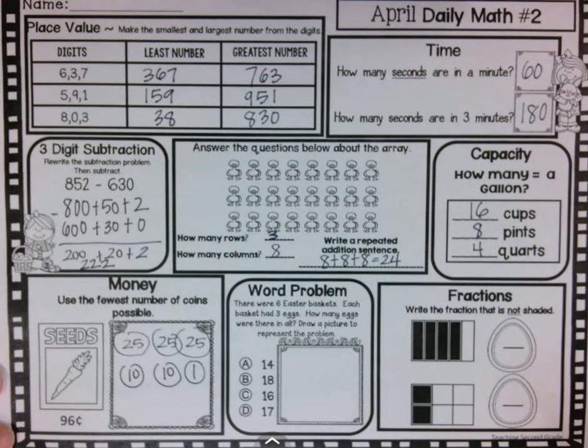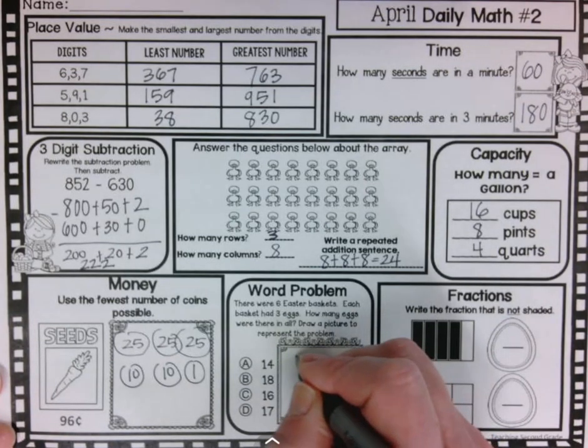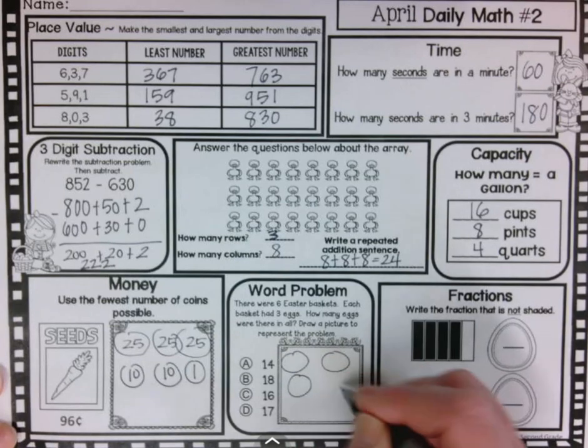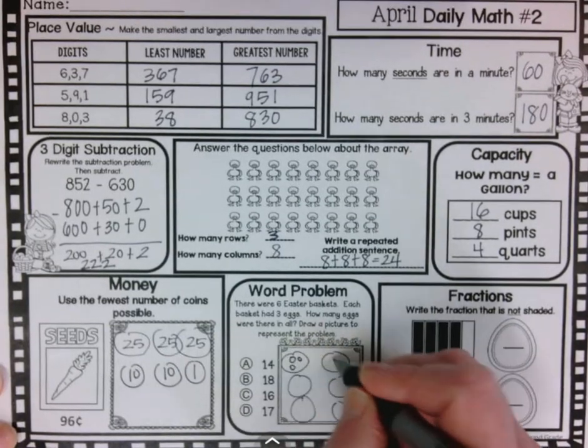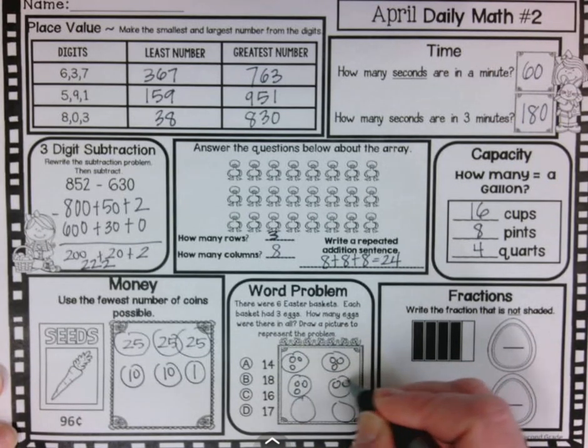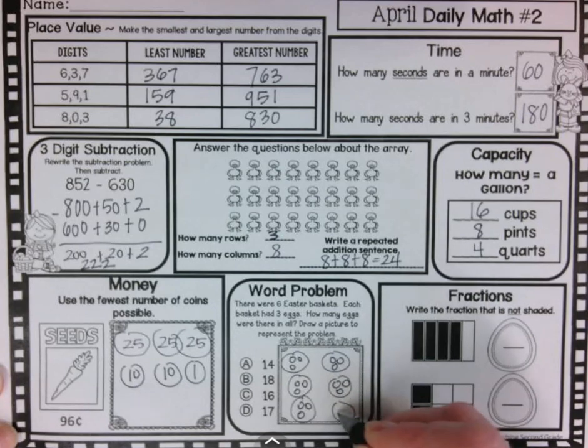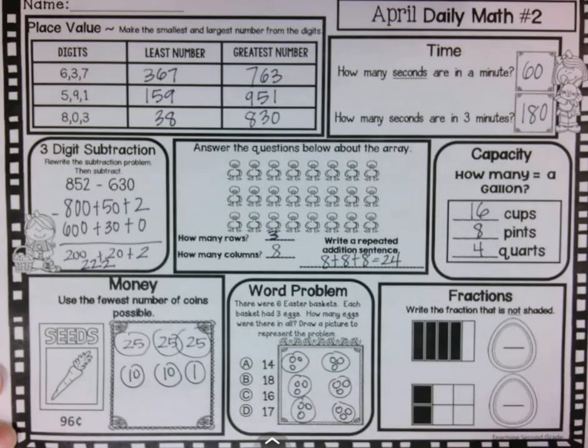Word problem. There were 6 Easter baskets. Each basket had 3 eggs. How many eggs were in all? Draw a picture to represent the problem. So there were 6 baskets. 1, 2, 3, 4, 5, 6. And there were 3 eggs in each of our baskets. 1, 2, 3, and so on for each basket. So how many are there altogether?